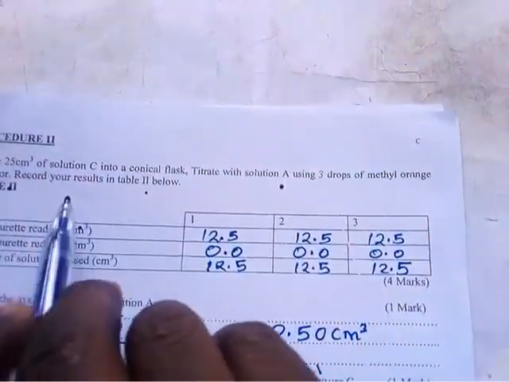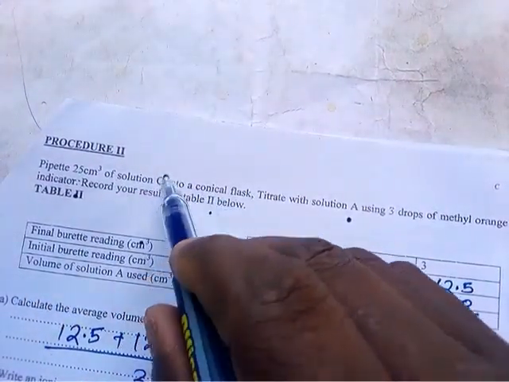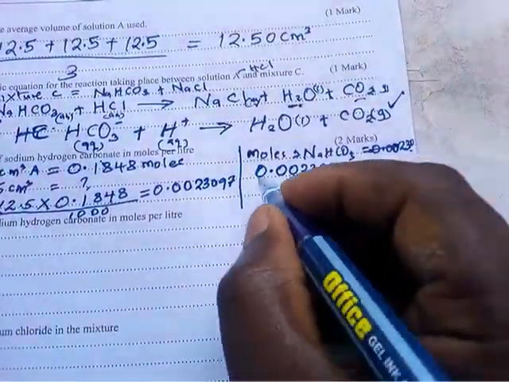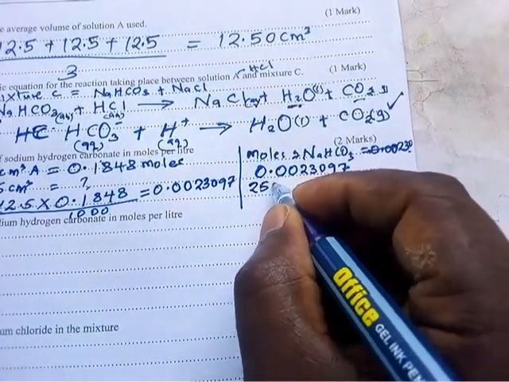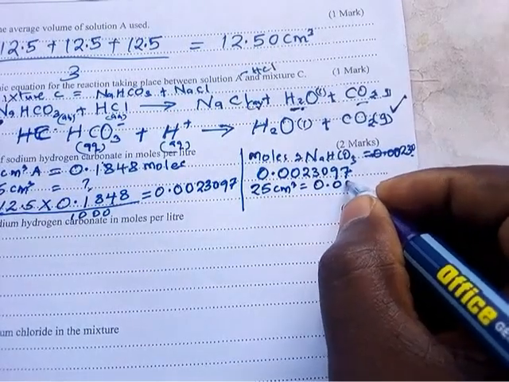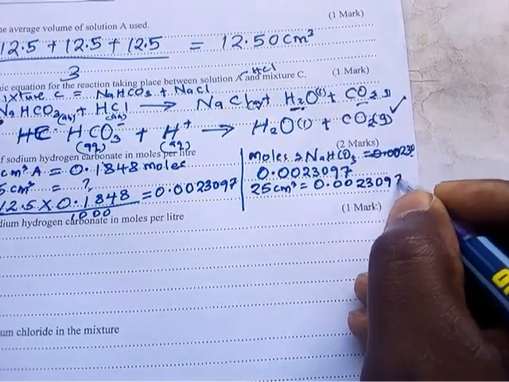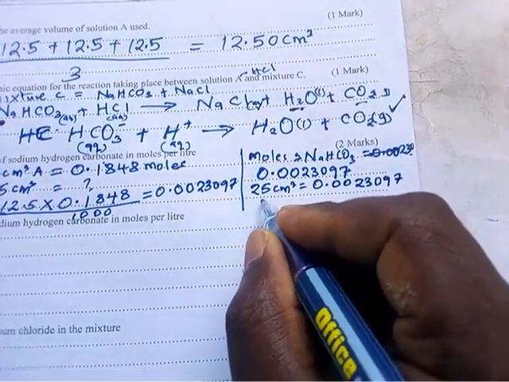Remember, we pipetted 25, so the volume of hydrogen carbonate solution C is 25. So this is the number of moles in 25 centimeters cube. What about 1,000?